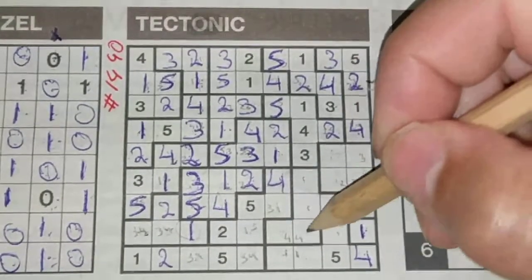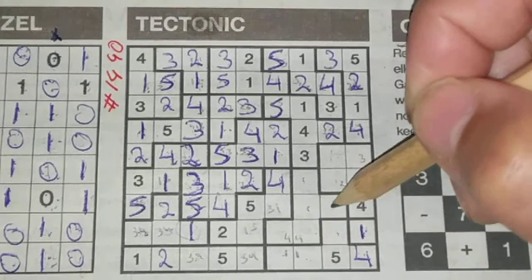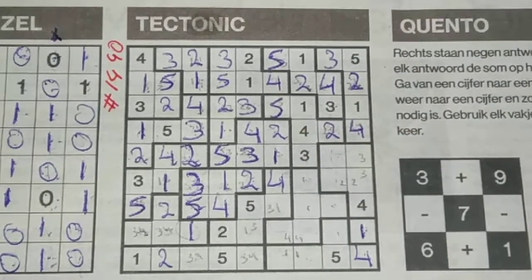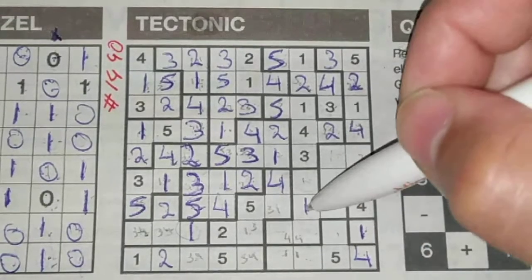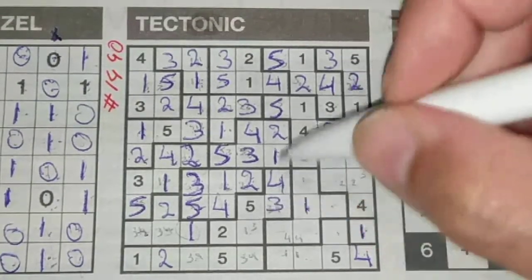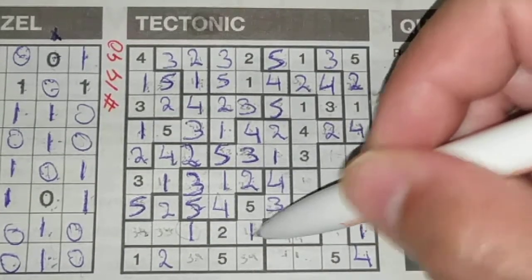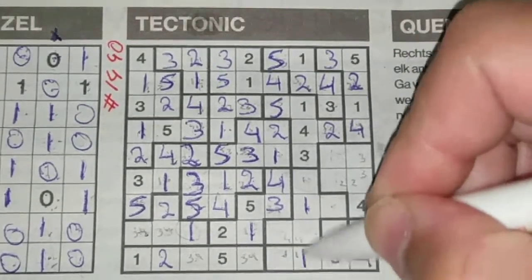That means these 2 boxes cannot be a 1. That box cannot be a 1. This box cannot be a 1. So 1 box left for the 1 should be here. We have a 1 here, so this should be a 3. And 1 box left should be a 1. We have a 1 here, so this cannot be a 1 anymore. This should be the 1.